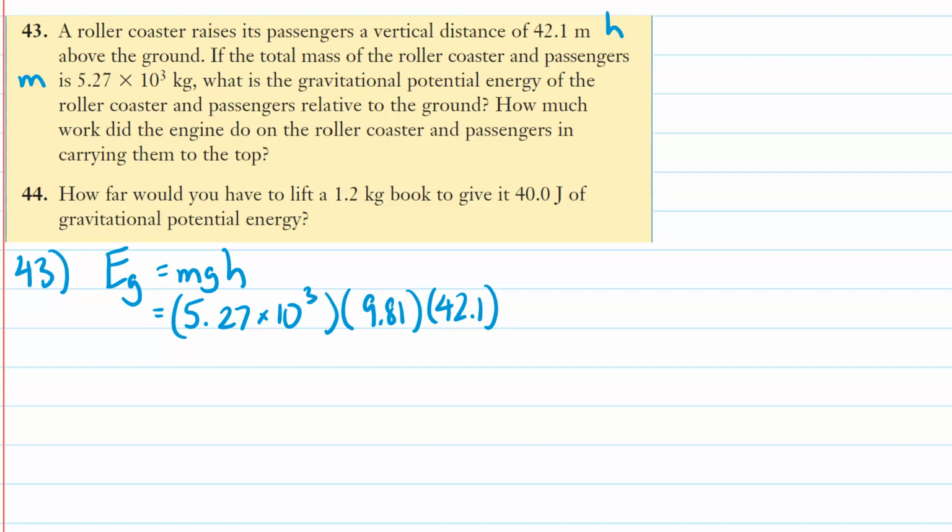Because the mass is so big, 5,000 or so kilograms, the amount of potential energy is going to be quite large. Multiplying all those numbers together gets us 2,151,735.21, and that would be in joules.